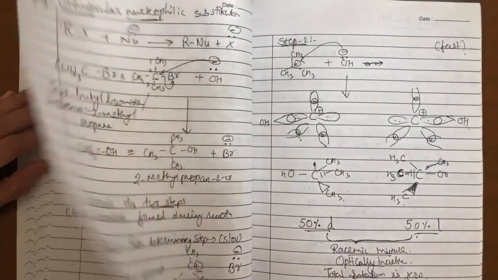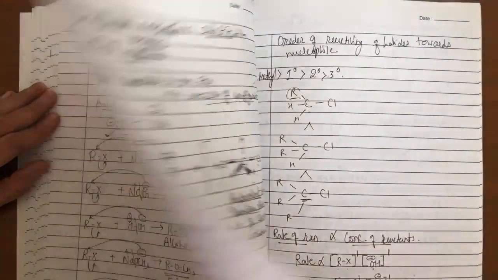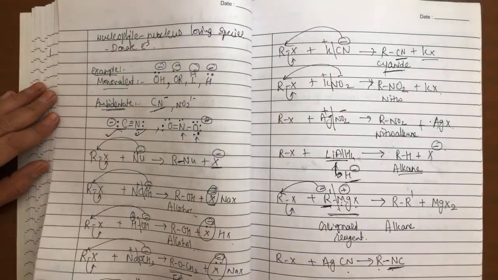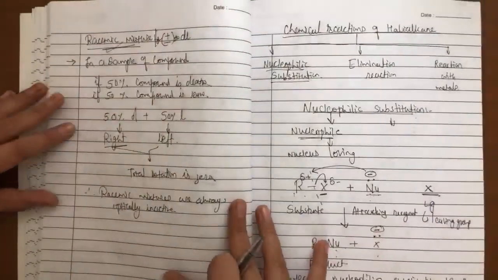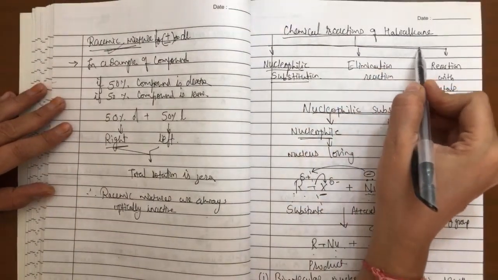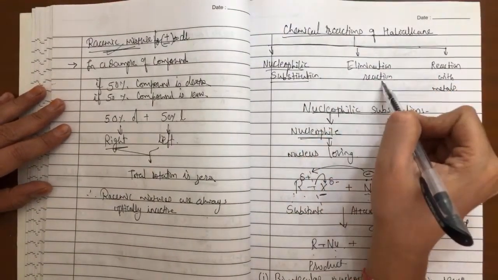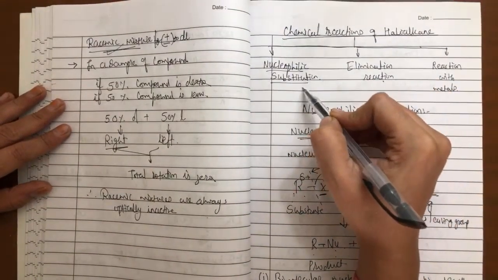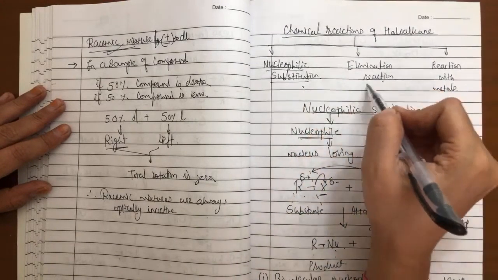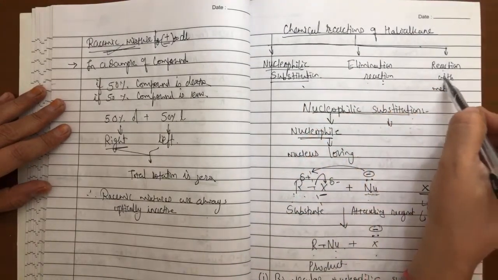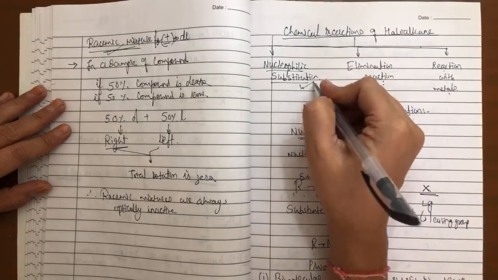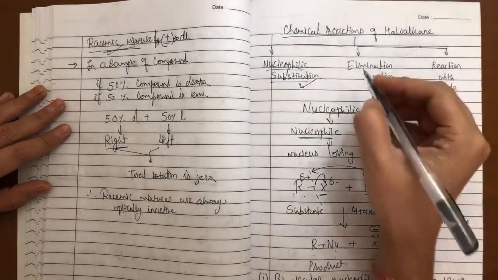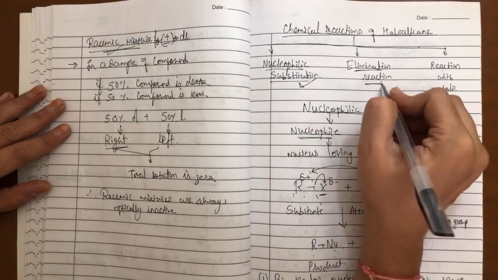So here our nucleophilic substitution reaction is over. Now, as we discussed earlier, chemical reactions of haloalkane are of three different types: nucleophilic substitution reaction, elimination reaction, and reaction with metals. This we have already completed. Now we'll move towards elimination reaction.